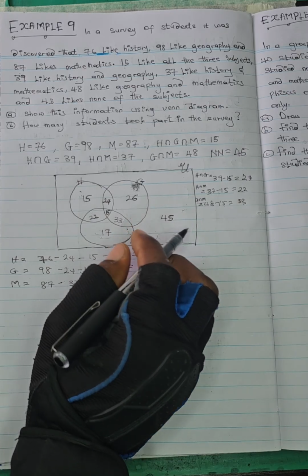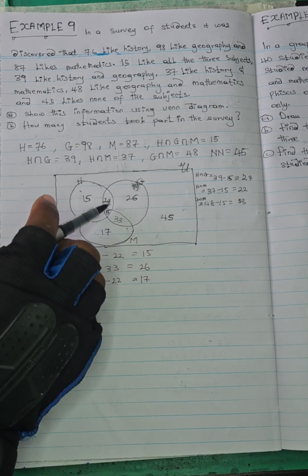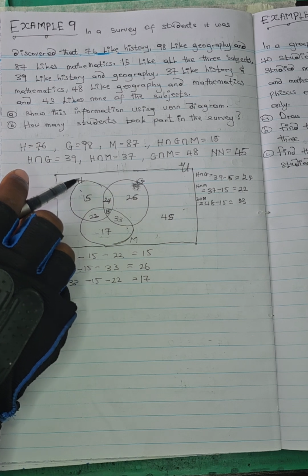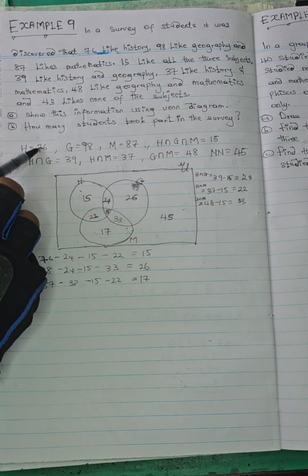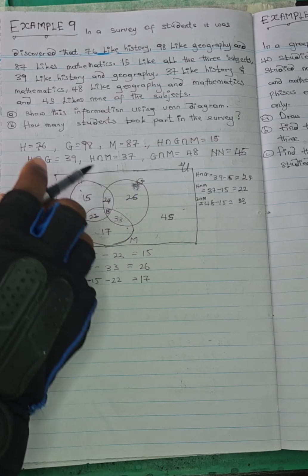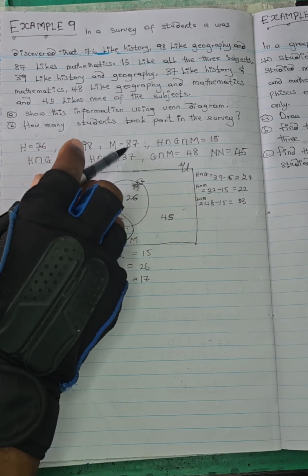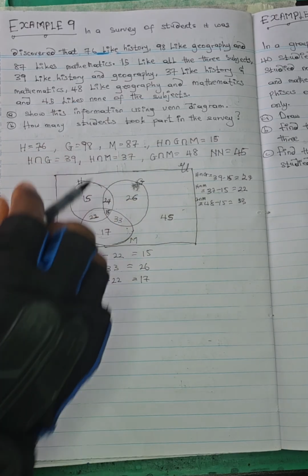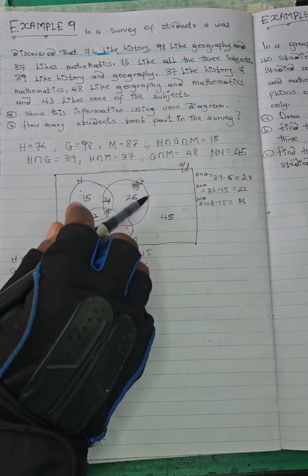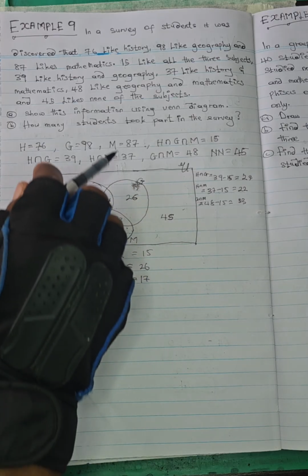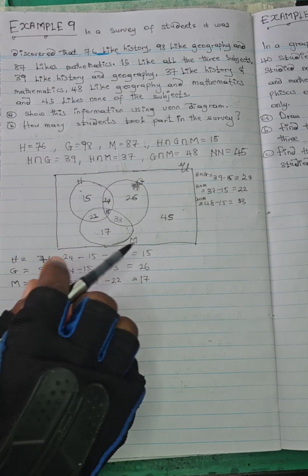To get the number of students that took part in the survey, now check something. Remember what I used to tell you. The total in the circle that has history is 76. The total in the circle that has geography is 98. The total in the circle that has mathematics is 87. So remember what I told you. That's the trick in Venn. Anytime you do a Venn and you notice that the total in a particular circle is more than what you are given, know that you are making mistakes somewhere.